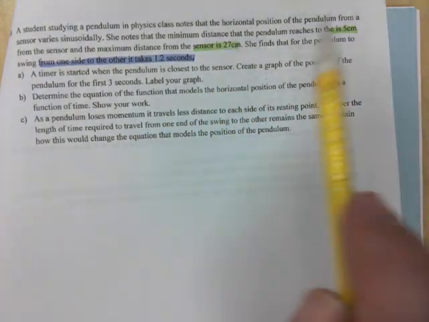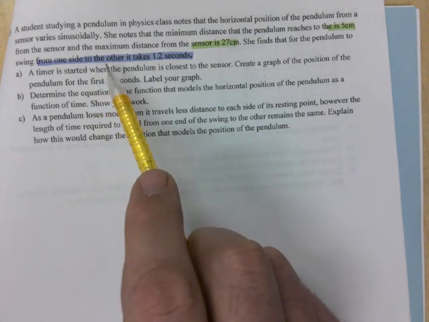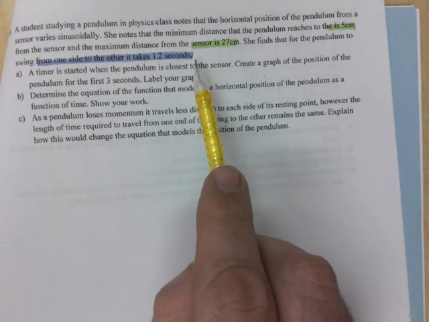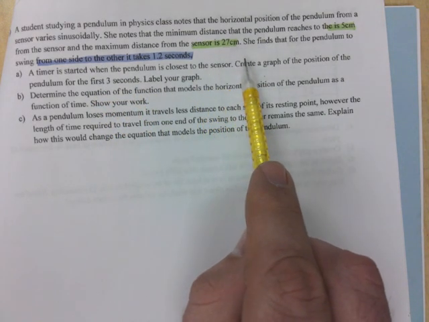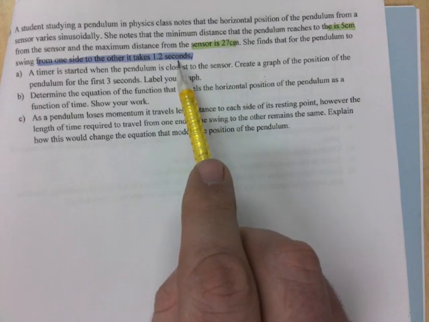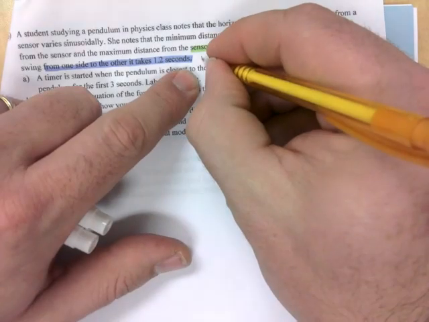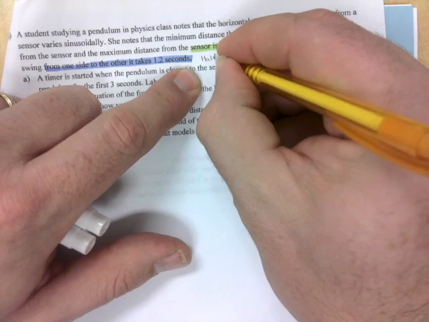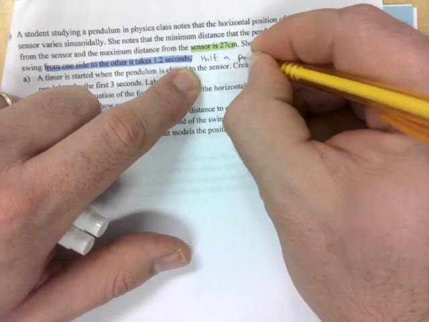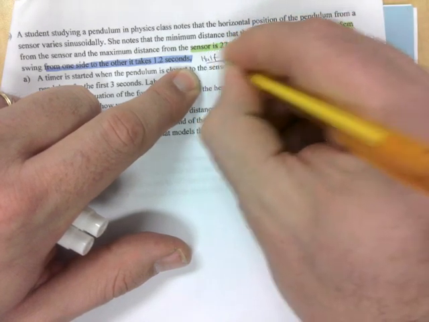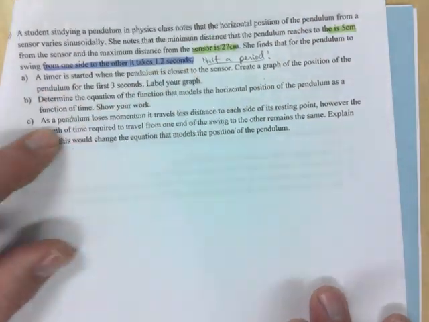I don't know if you noticed that, but it doesn't say a full rotation here, right? It just says from one side to the other as it's swinging is 1.2. So that's half a period, right? Half a period. I'll just do that. Exclamation mark, right? Half a period.